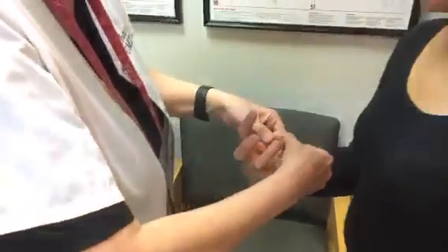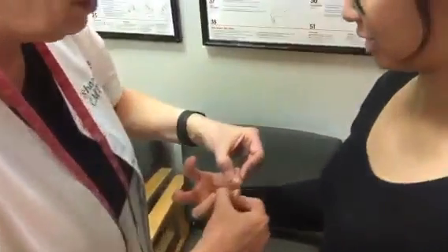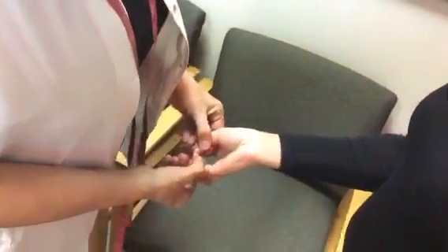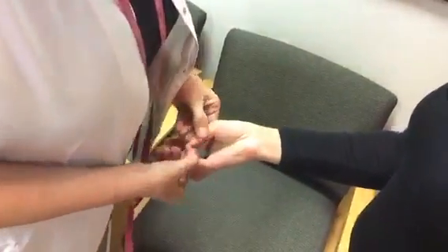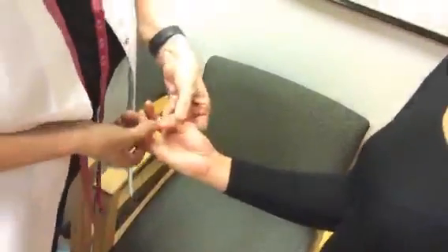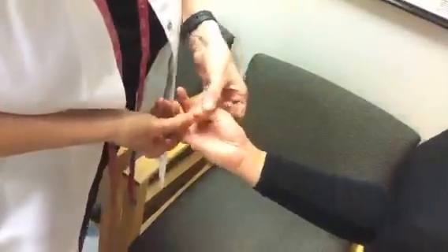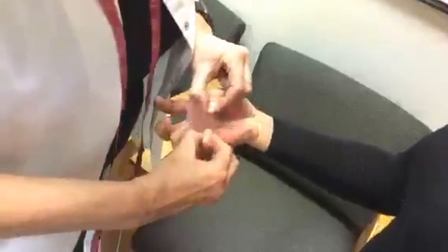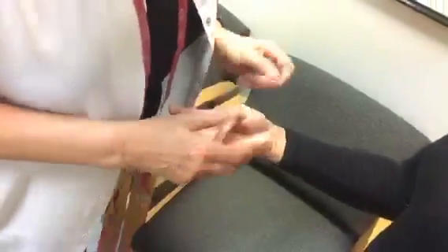Okay, so now let's bend it. Flexion. I can pull them apart pretty good. Extension, oh, more easily. Okay, deviation. So we're going to radial deviate, and ulnar deviate. I'm able to pull them apart pretty readily.